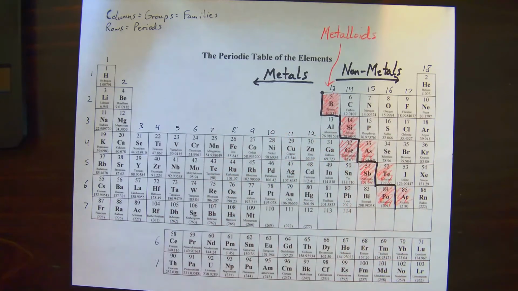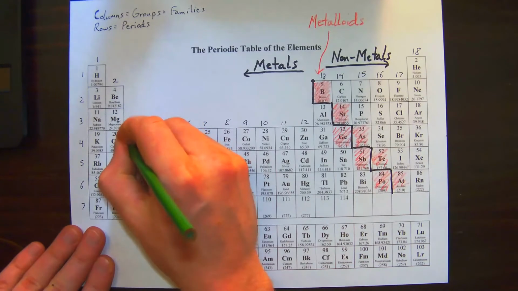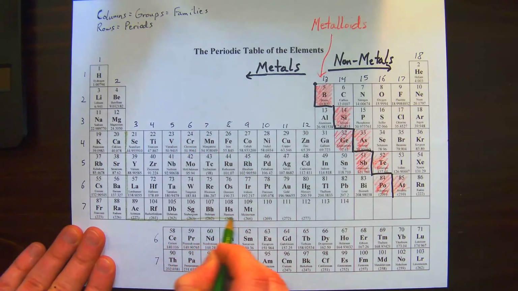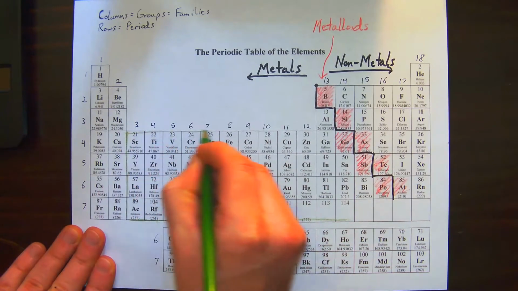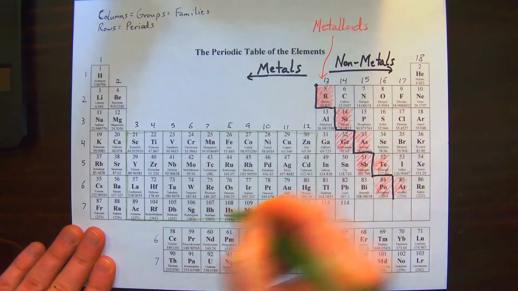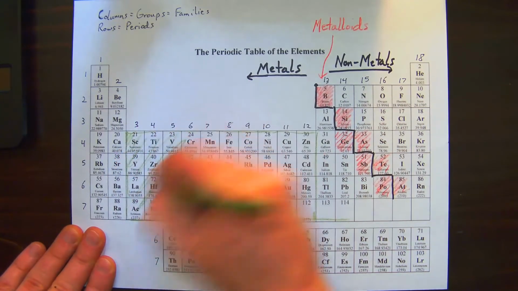However, I do want to show you a couple of other important things that you'll hear referenced often. This middle grouping right here, this middle block. Whoops, I'm being a little sloppy here. Sorry about that.